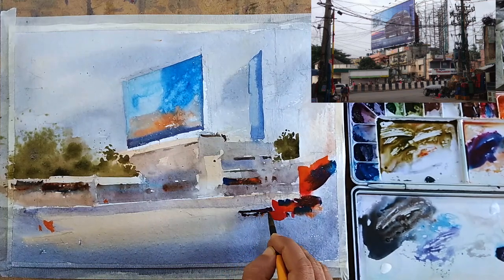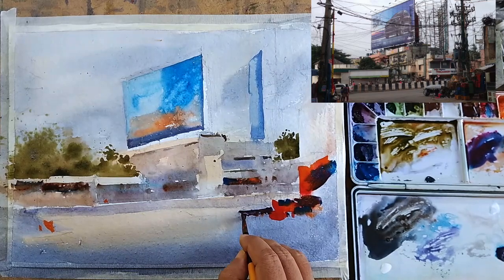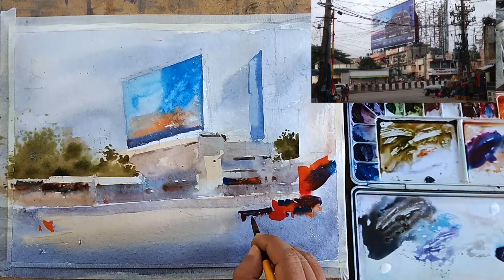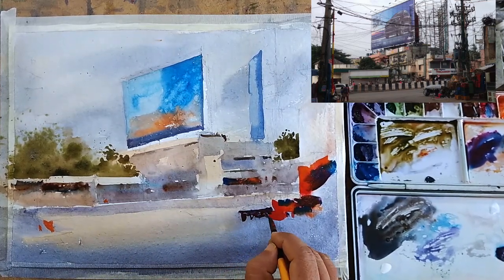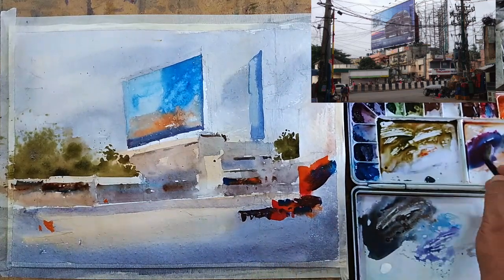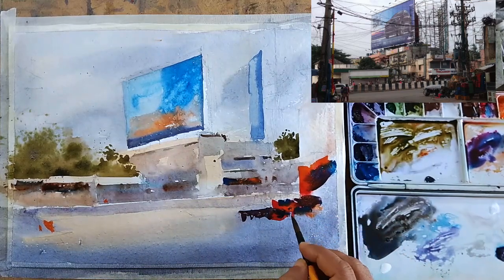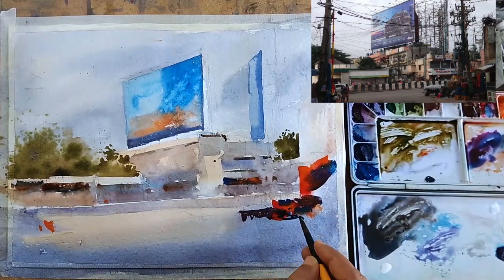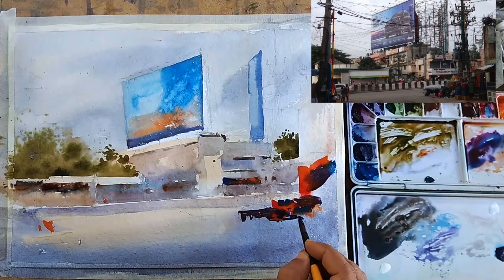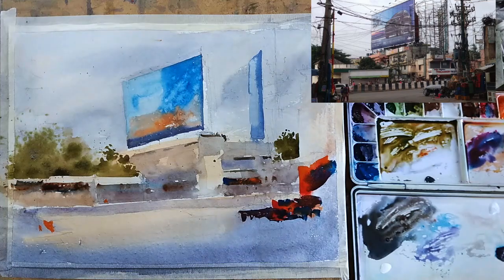Trying to define, suggest those shapes. Really do not know what these things are. Okay, let those things be.